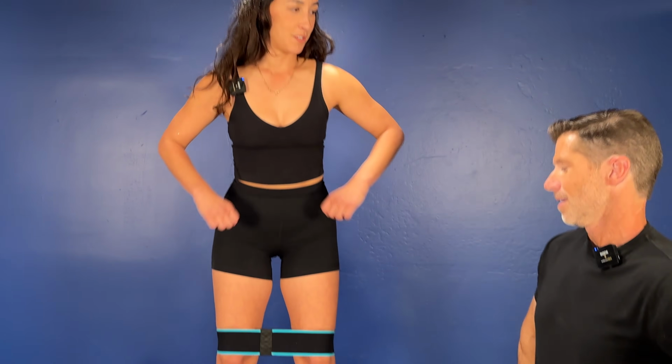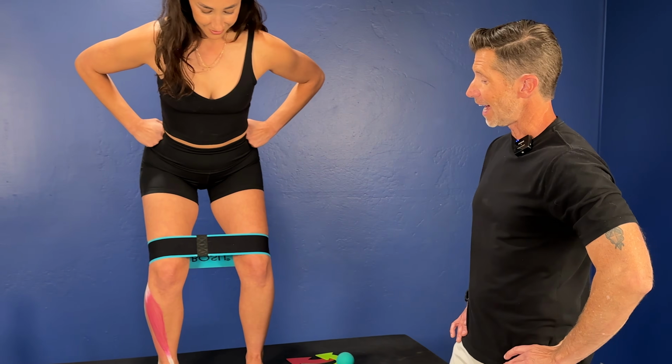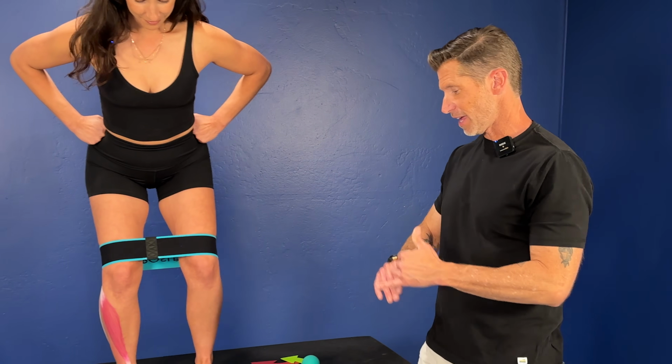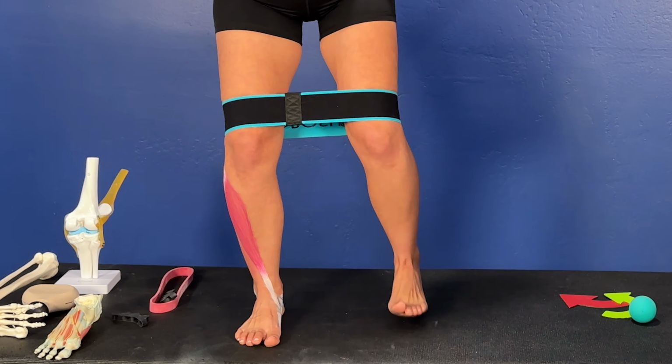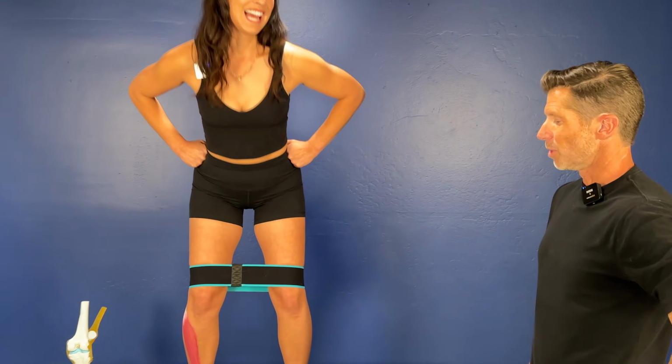If you really want to get fancy, what would you add next? Yeah, then we could add even side steps. We can add lunges to the mix, keeping that alignment maintained, pushing out against a band. Step. Yep. Single leg balance ultimately. But it all starts with the foot.